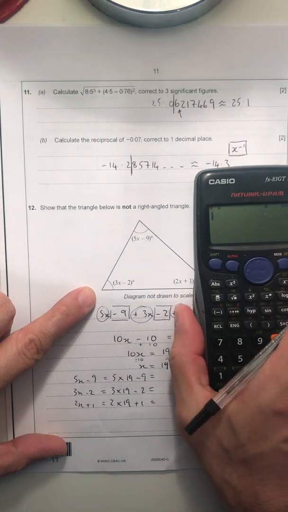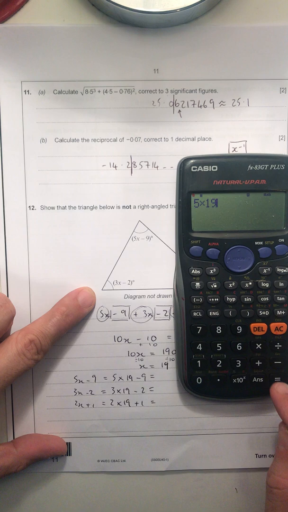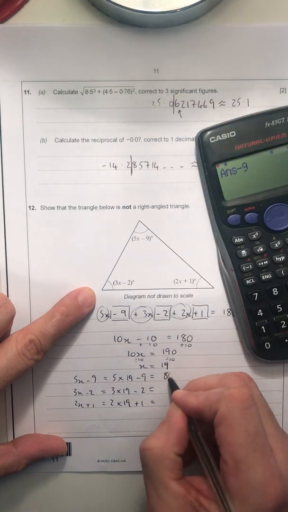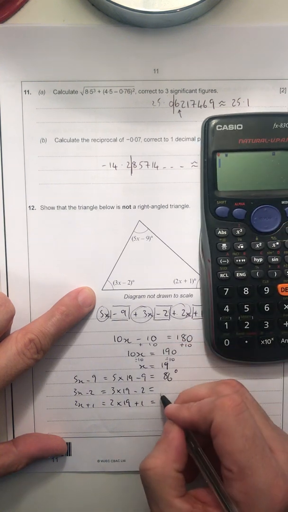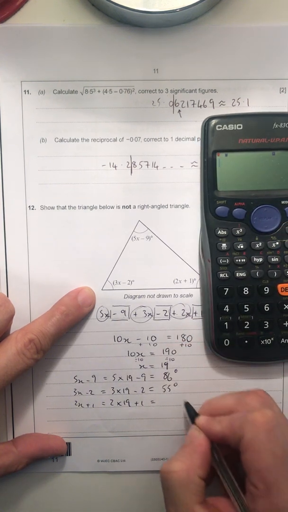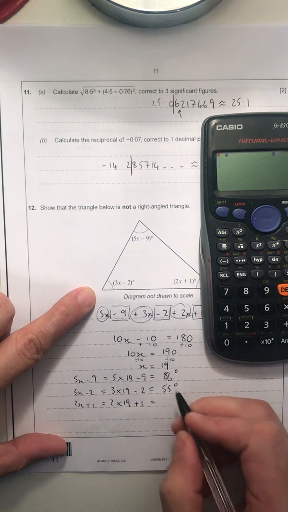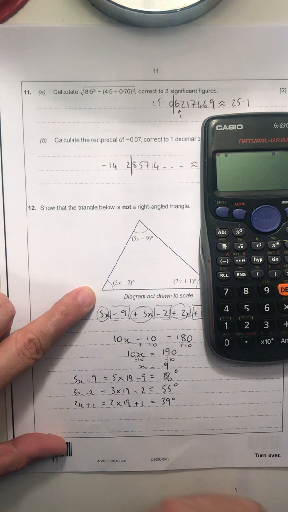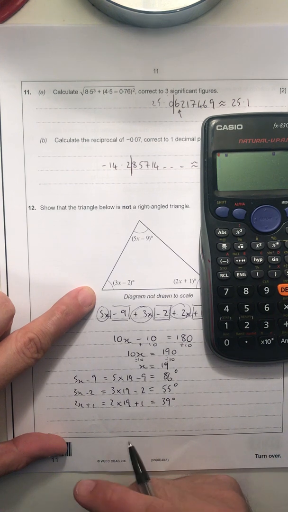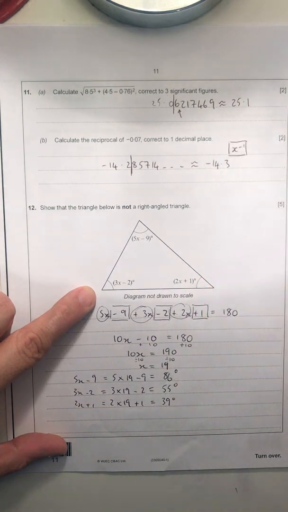And if I just plug all that into my calculator, 5 times 19, take away 9, gives me 86. 3 times 19 is 57, take away 2 is 55. 2 times 19 is 38, plus 1 is 39. And you can see that there are no right angles, so you've shown that that is not a right angle triangle.